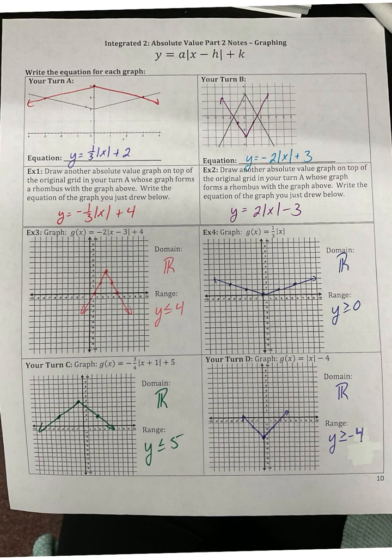All right, so example 4, 1/3 times the absolute value of x. Notice there's no h and there's no k. So h and k are both 0. So our vertex is the origin, the point (0, 0). And then a slope of 1/3 says up 1 over 3. So from there I went up 1 to the right 3 and up 1 to the left 3, and I draw my lines.